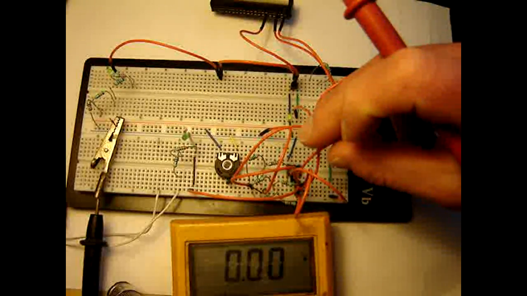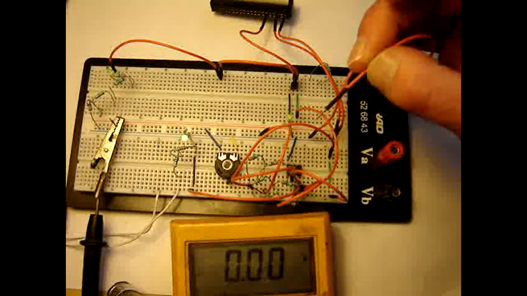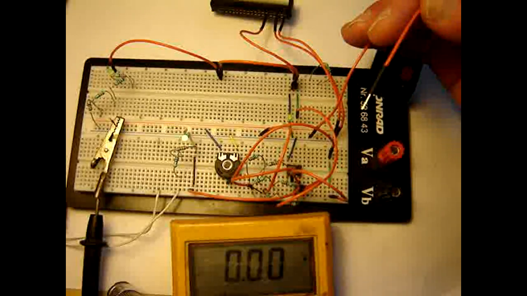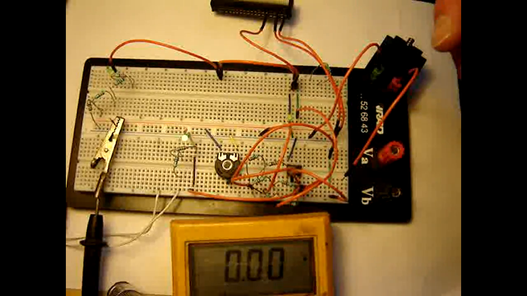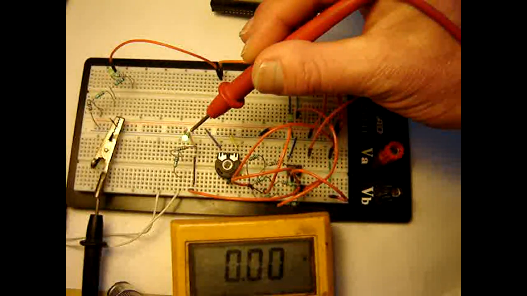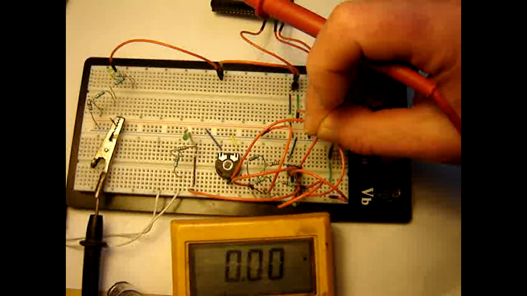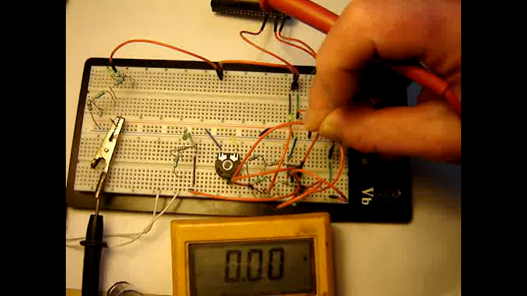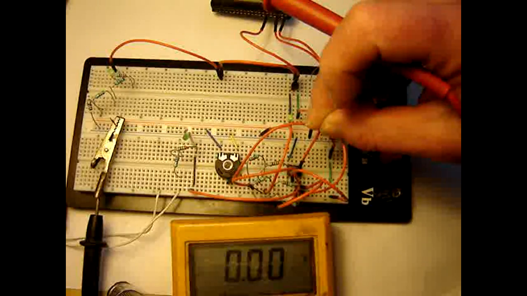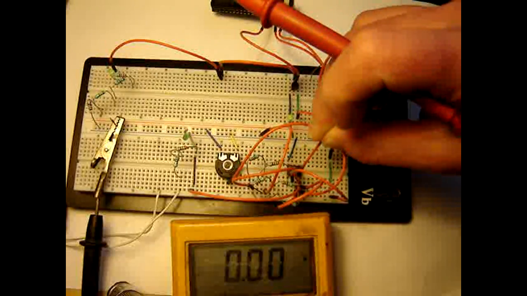Now, to make sure that this motor actually does something, now I have interrupted, I've taken away this wire and you see that this LED starts burning. Now you see also something remarkable.